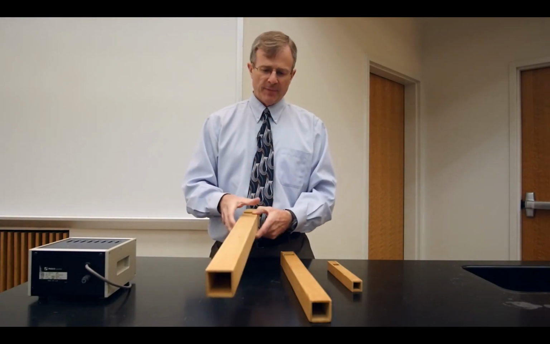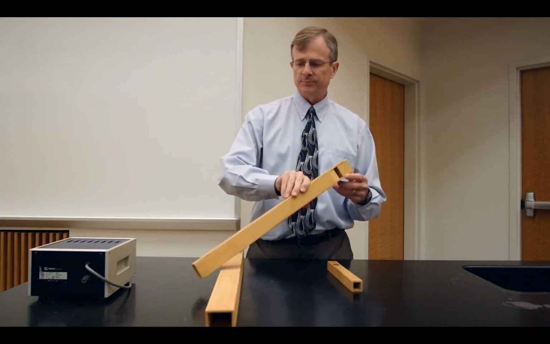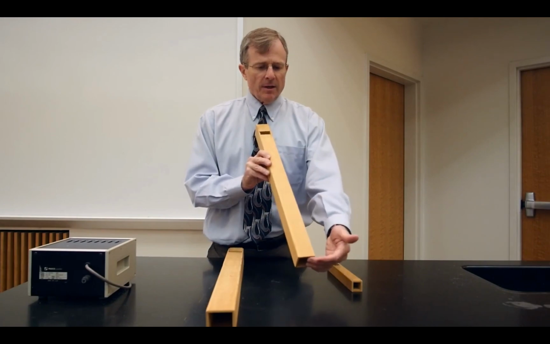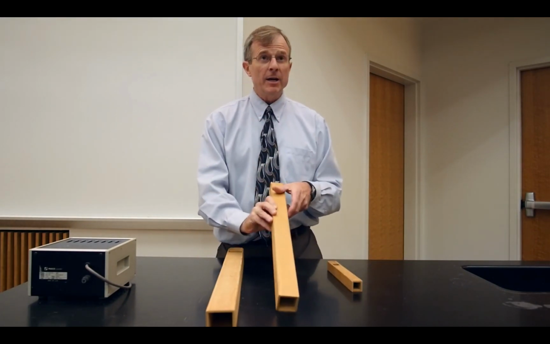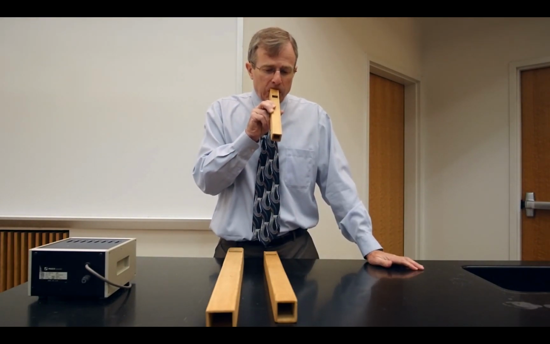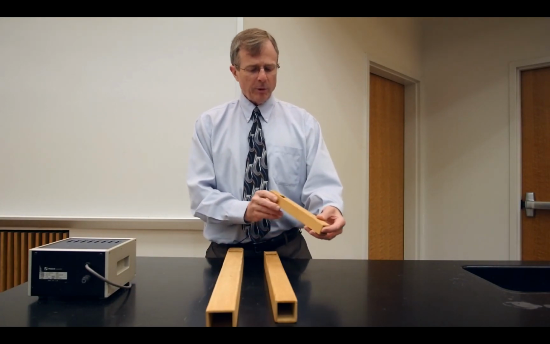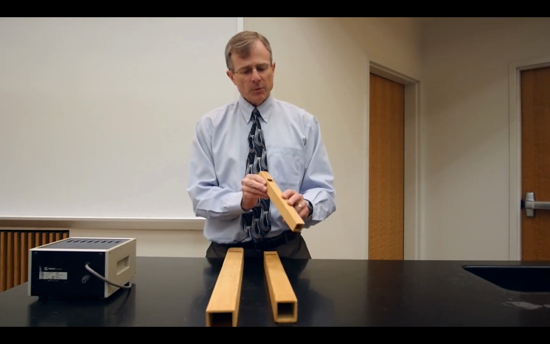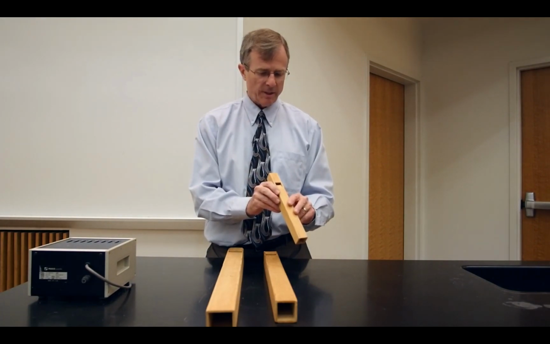Like that. If you move to a shorter pipe, it's built the same way. The length is shorter. You get a higher sound, and even shorter. You can, if you blow hard enough in here, force different modes to sound in the pipe.